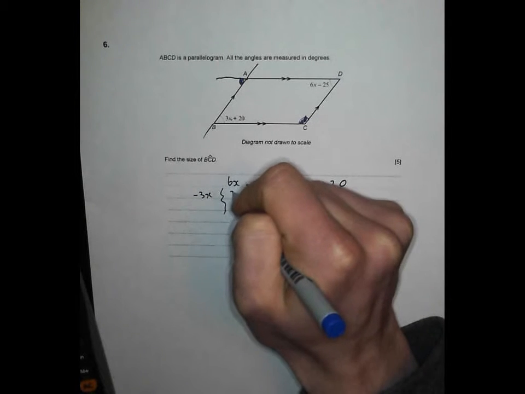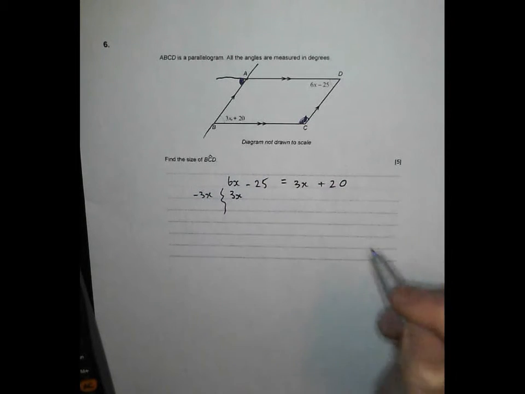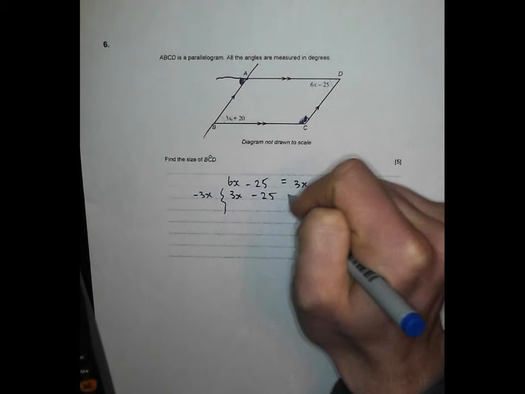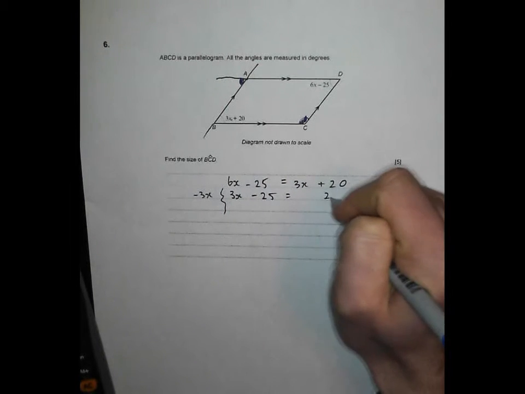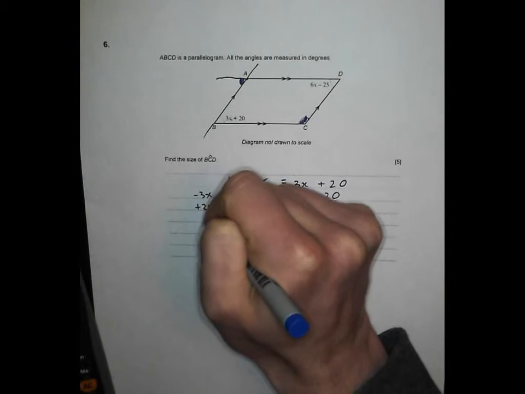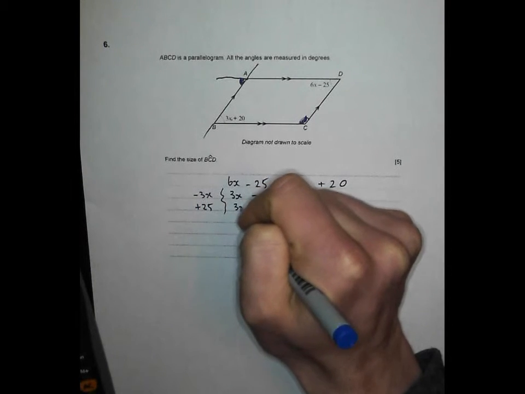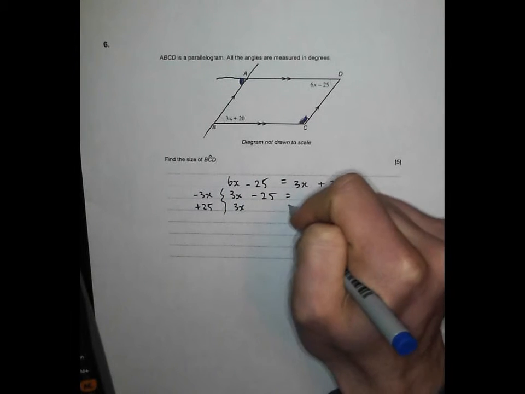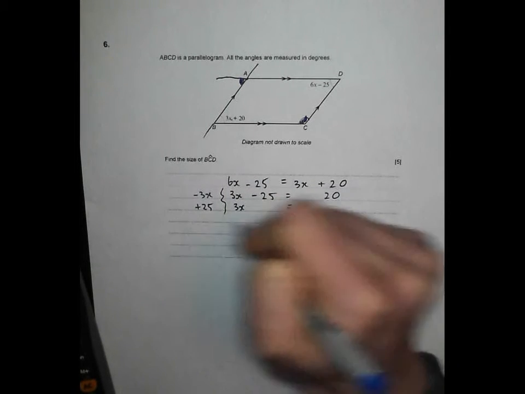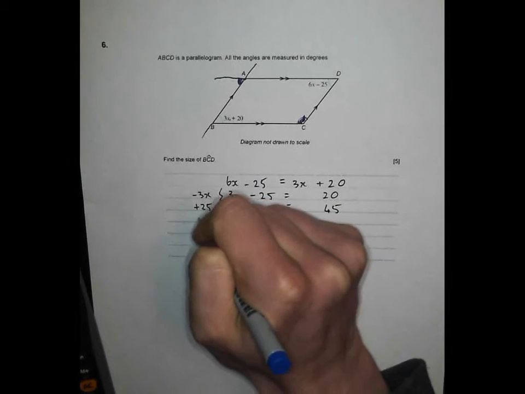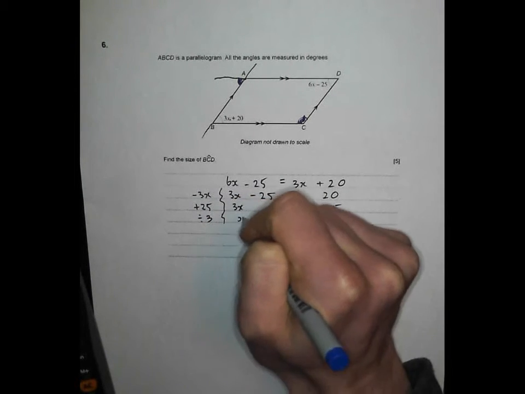So I end up with 6x take 3x is 3x. I've still got my minus 25. My 3x's have gone from this side, so all that I'm left with is my 20. Now I'm going to add 25 to both sides. And I'm left with 3x, my minus 25 plus 25 disappears, and I've got 20 plus my 25, and that's going to give me 45. And finally, I'm going to divide both sides by 3, so I end up with x is 45 divided by 3, which I think is 15.